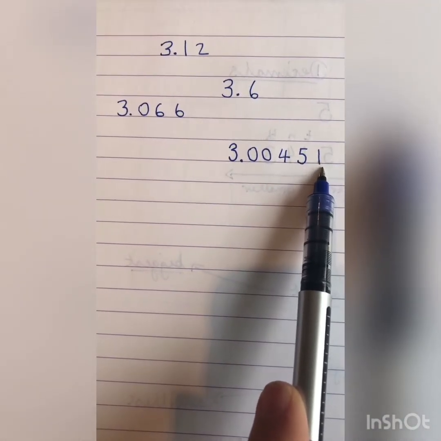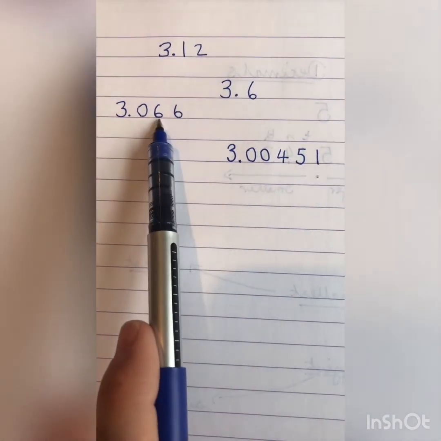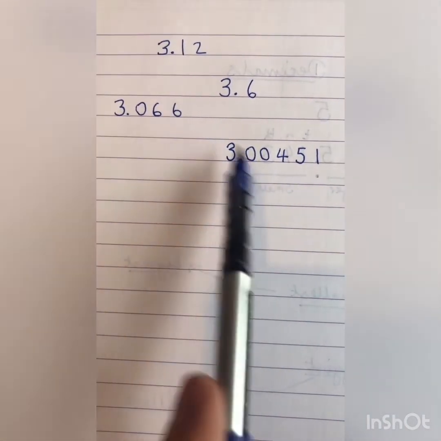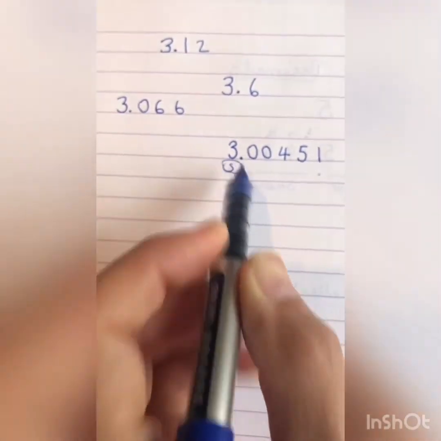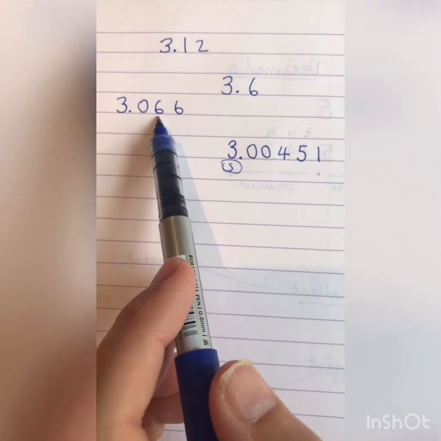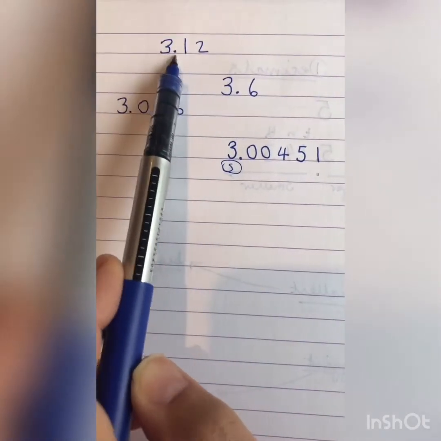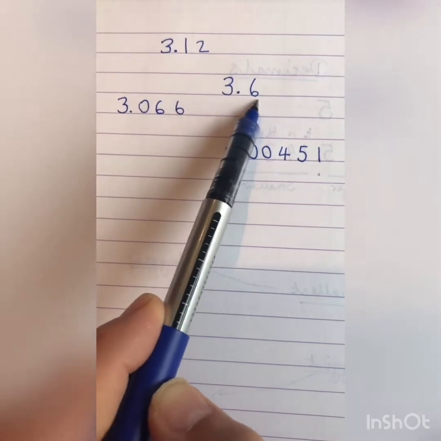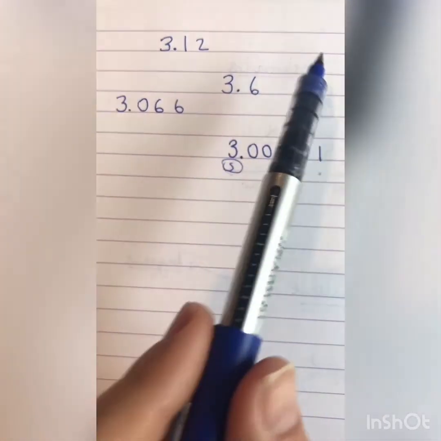That's a really, really tiny part of a number. We just look at the hundredths number. That's got 6 and that's got none. So this is the smallest number. Then it's this one, obviously, because we've just checked. Now, which is the next one to come? Well, this one must be the biggest one because it's got 6 tenths and that's got 1. So well done if you got that.